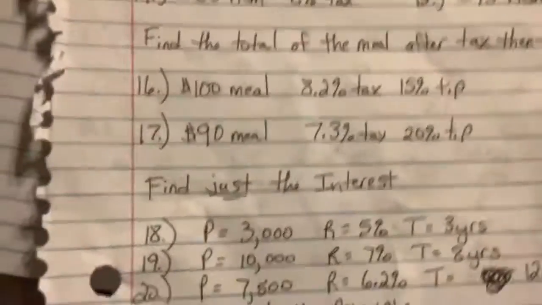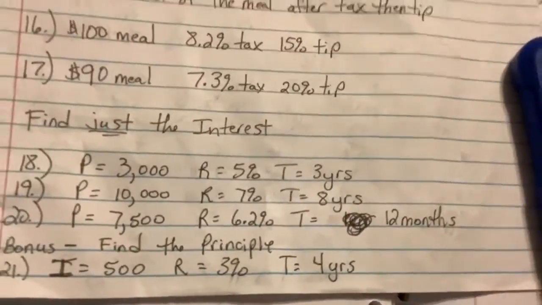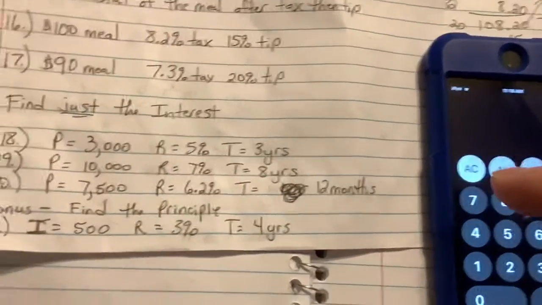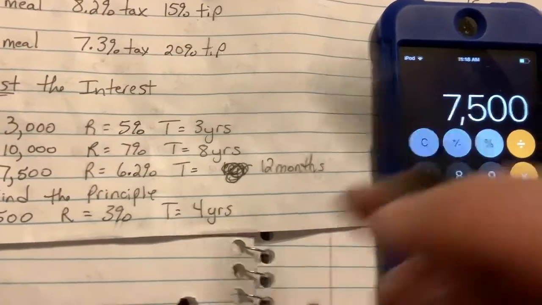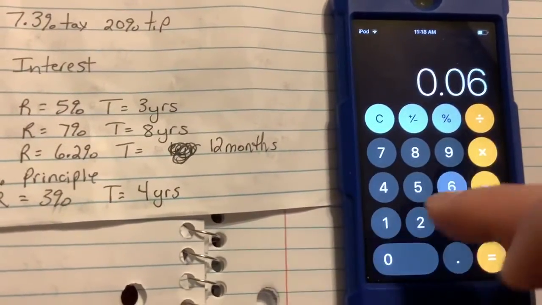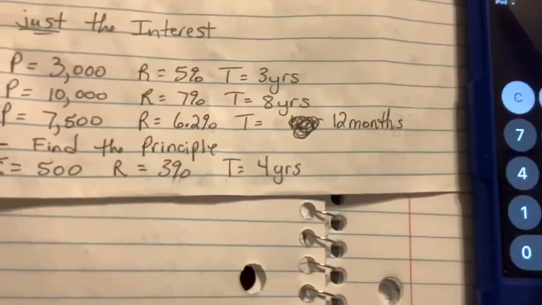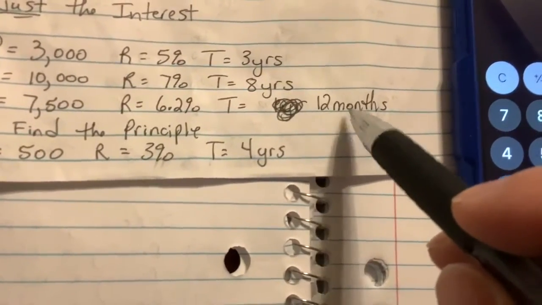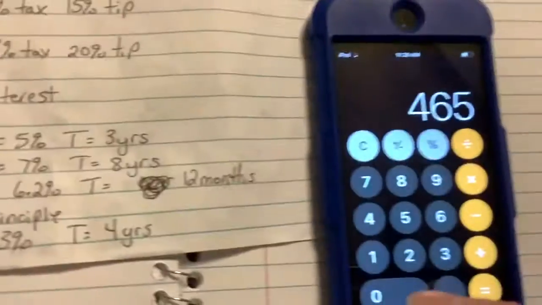And then number 20. You have 7,500 as your principal, 6.2% is 0.062. Then 12 months is the same as 1 year. You're not multiplying times 12 because it's not 12 years. It's just times 1, which is 465. So number 20 was 465. And then the bonus, you had to find the principal.